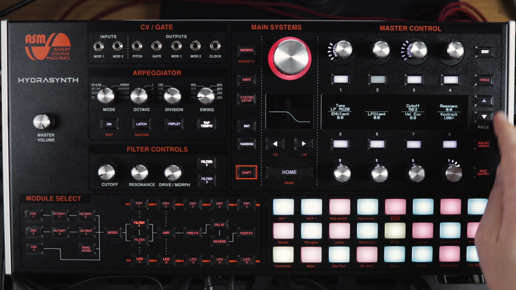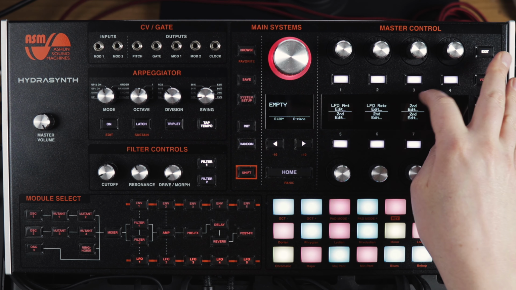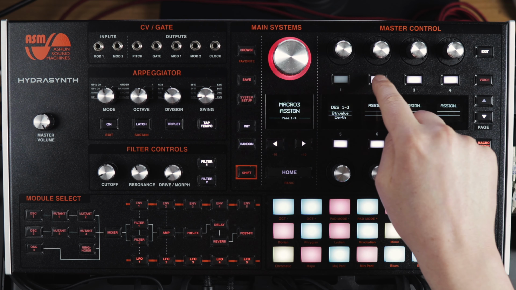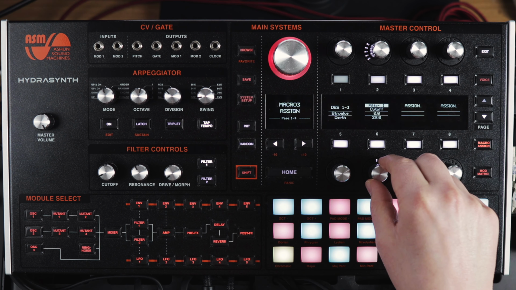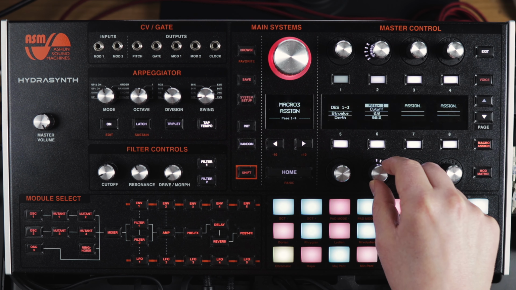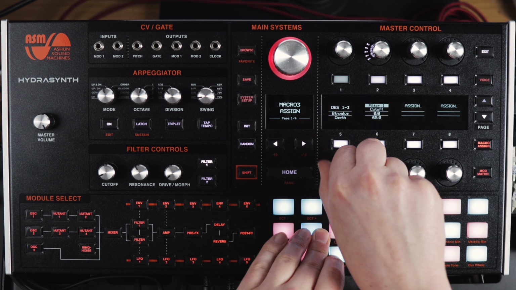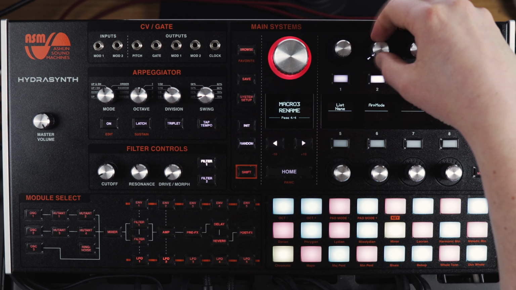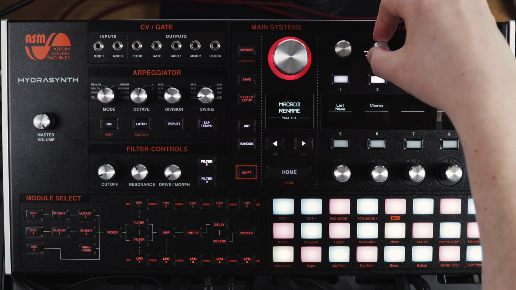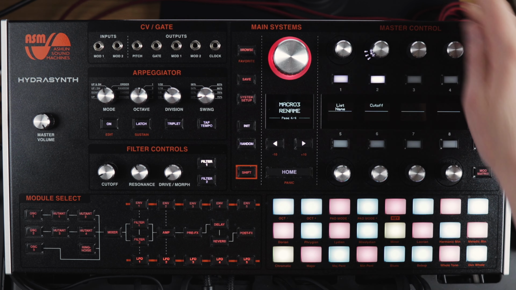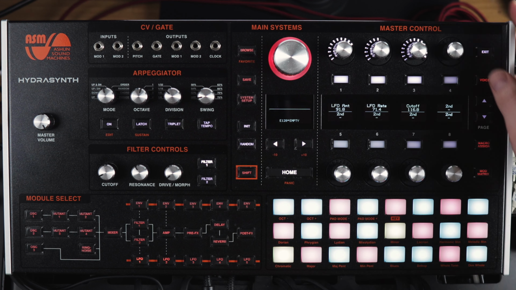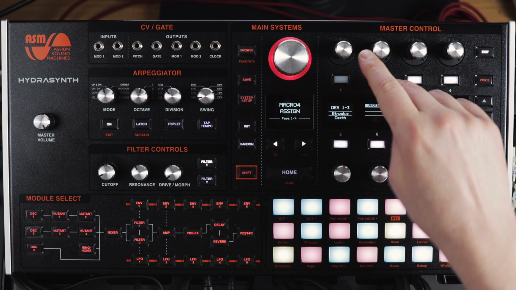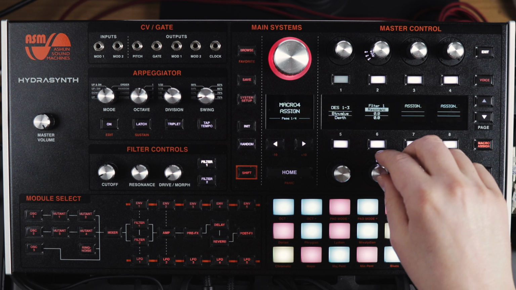Leave resonance at 0. And then what I want to do is go to filter 1. Sorry, macro assign. And we're going to do a filter cutoff. Put this at 64, or thereabouts. And this one's going to be called cutoff. Let's make one for resonance now. So macro 4. Resonance.